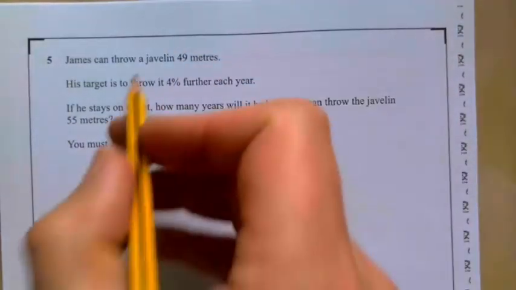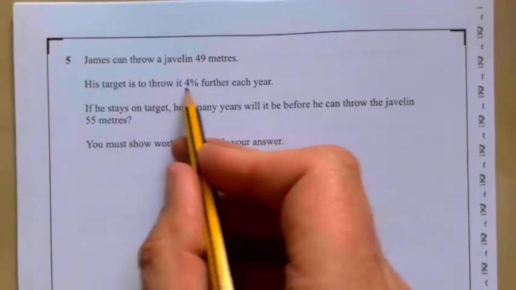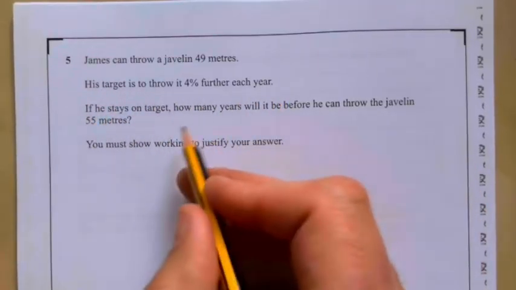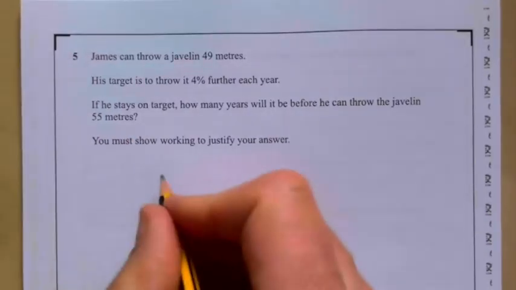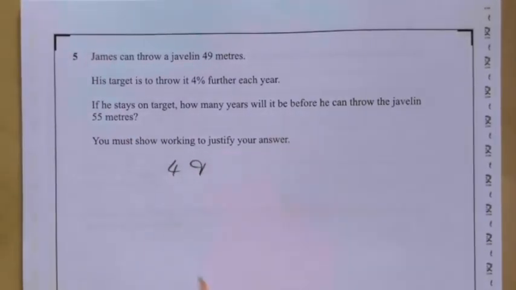James can throw a javelin 49 meters. His target is to throw 4% further each year. If he stays on target, how many years will it be before he can throw a javelin 55 meters? Show your work and justify your answer. So the first year is that.